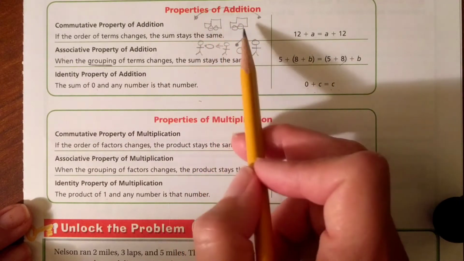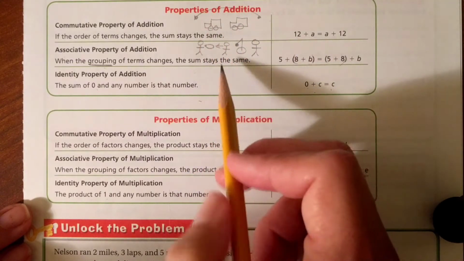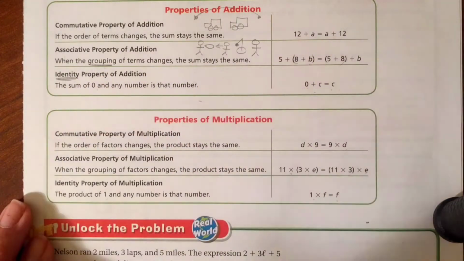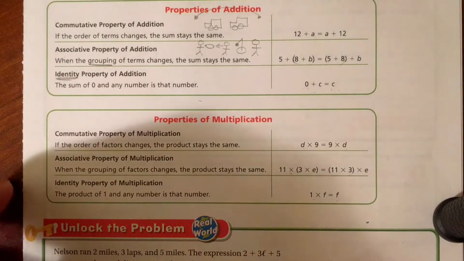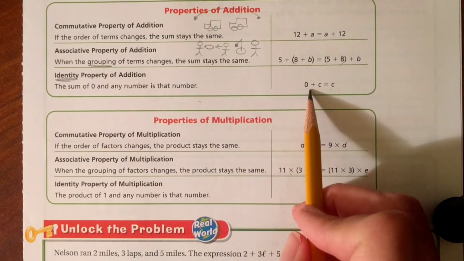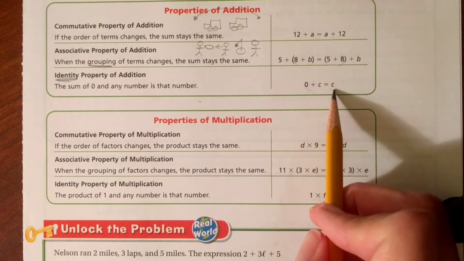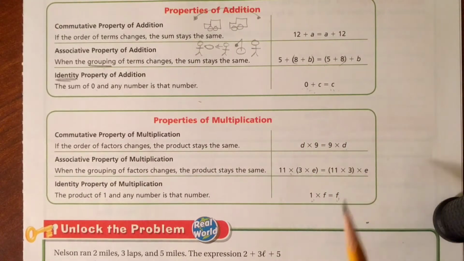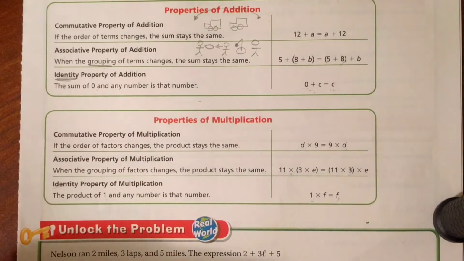Commutative is switching places. All right, and then identity is just itself. You are yourself. That is your identity. So with addition, when you don't change anything, you just still are yourself. With multiplication, multiply by 1, you're still yourself. That's your identity. Those are my tricks for remembering.